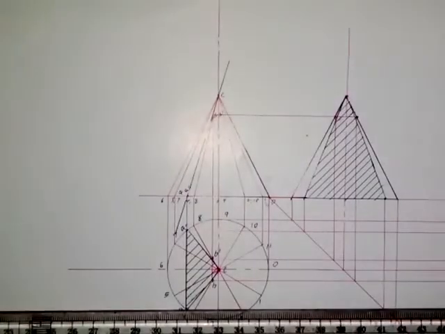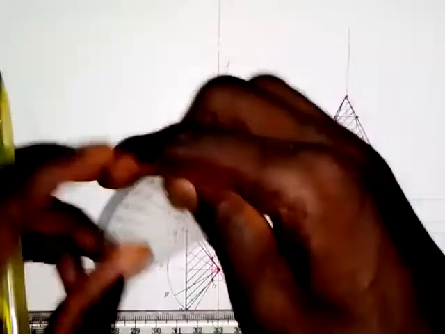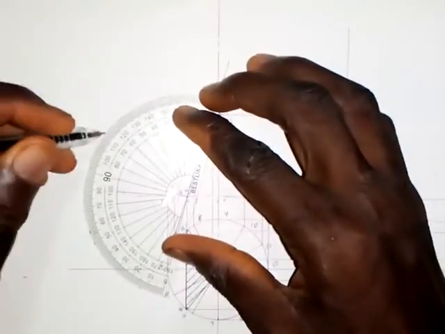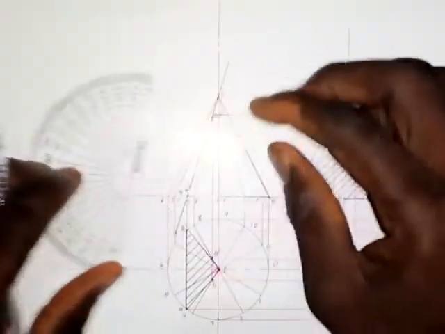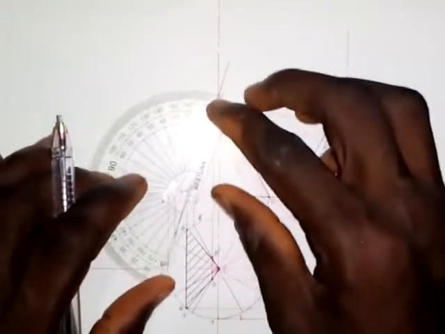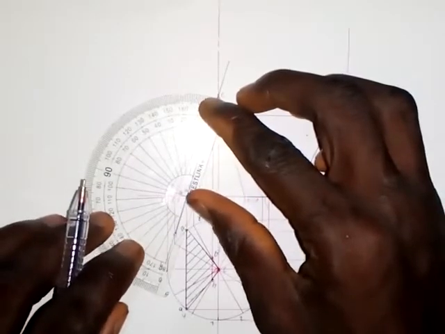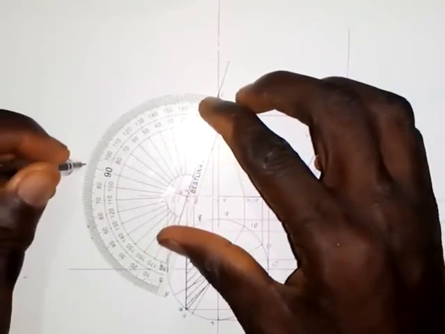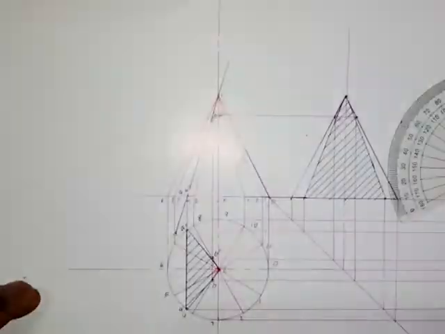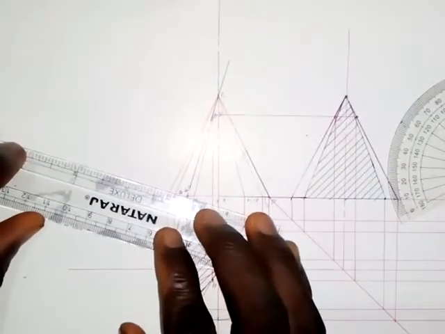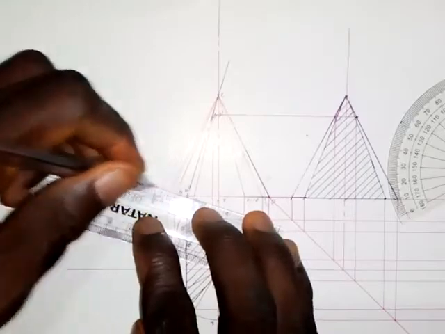So the next thing is to produce the true shape of the cut surface. I need to come here as I've done before. I will come here and set my protractor at this point, then make sure that this vertical line 90 is at that point. So I will make a point here. Then I will draw a line through this point. We want to produce the true shape of the cut surface. That's why I'm doing this.